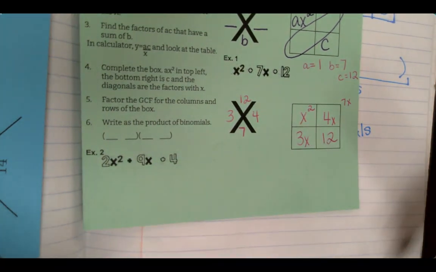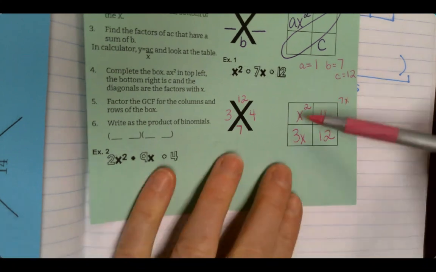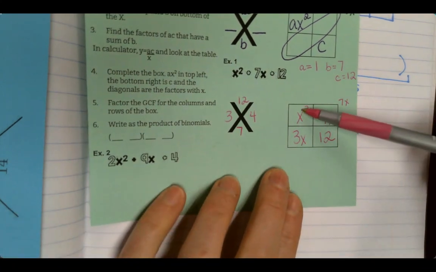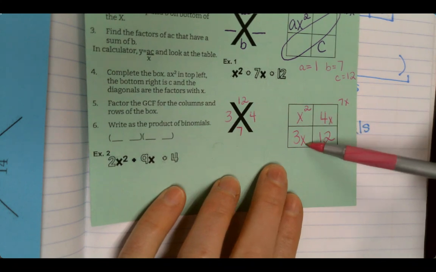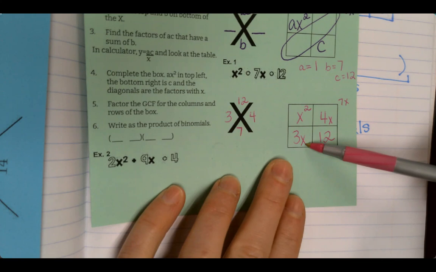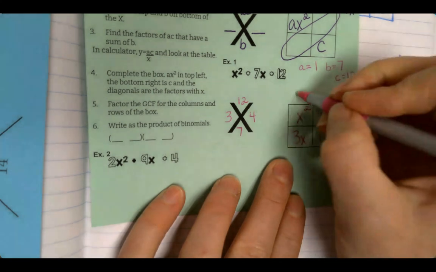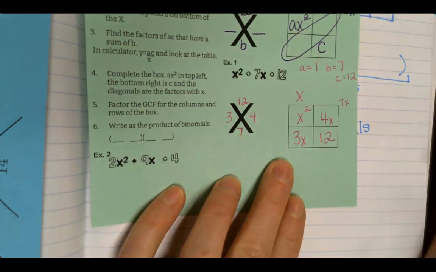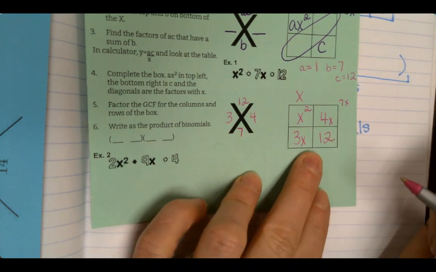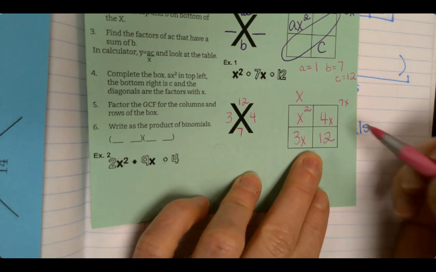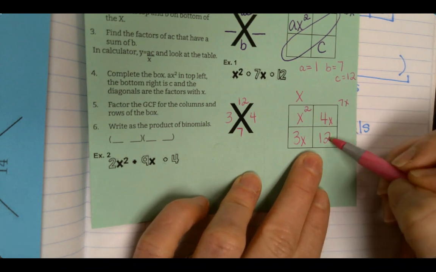So the last step is factoring the rows and columns. I'm going to do columns first. Look at these numbers in the columns, x squared and 3x. We want to factor out the GCF. The GCF is what they have in common. The only thing they have in common is x. That's it. 4 and 12, they both don't have x, so x is not the GCF. So we look at 4 and 12.